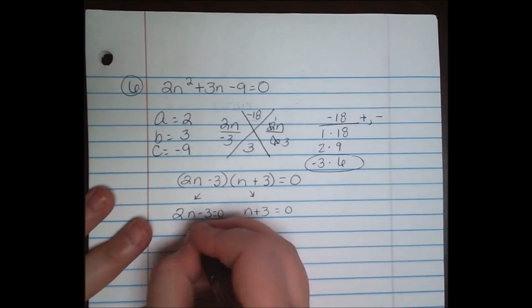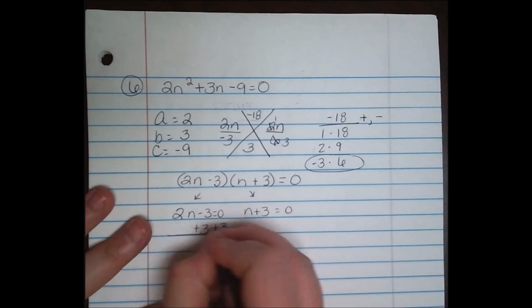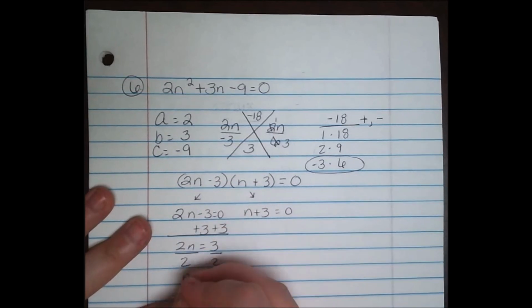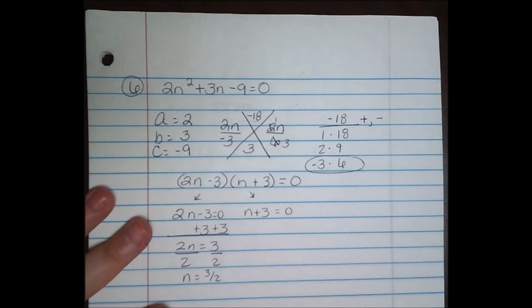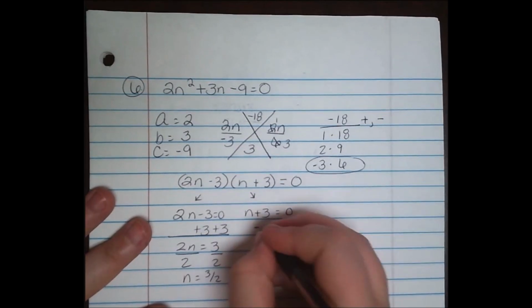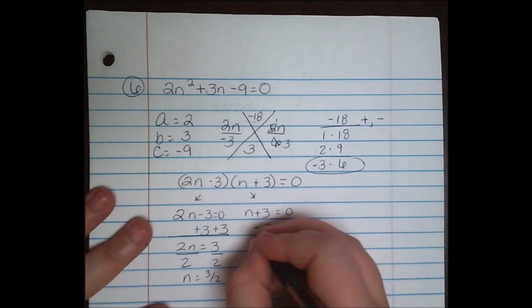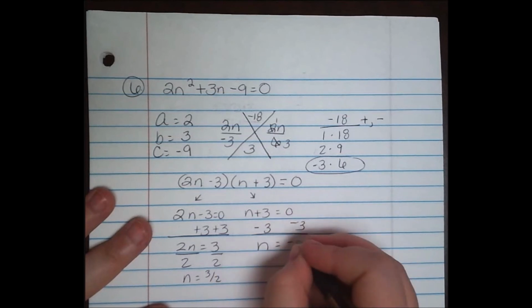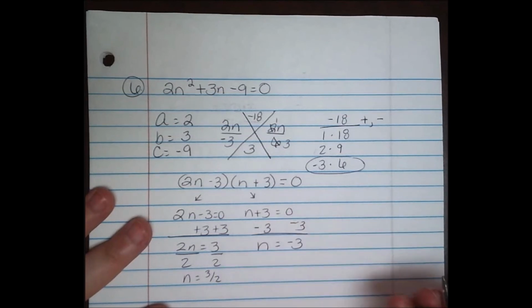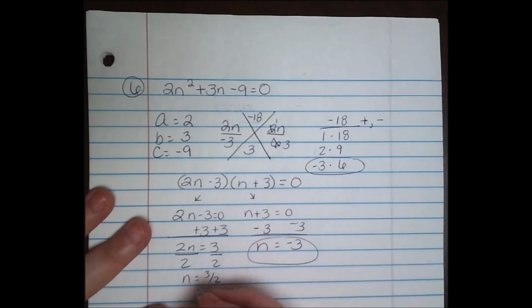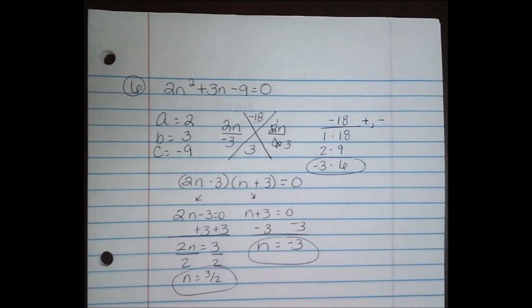So add 3 to both sides, divide by 2 to get n equals 3/2. Subtract 3 from both sides to get n equals -3. So our solutions here are going to be -3 and 3/2.